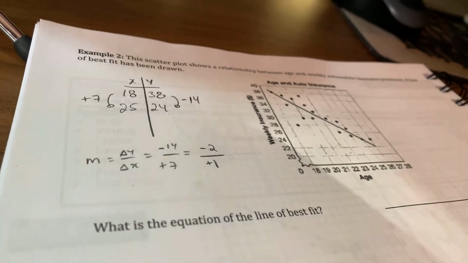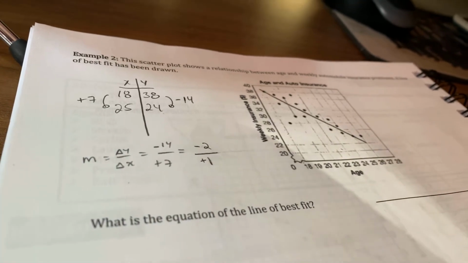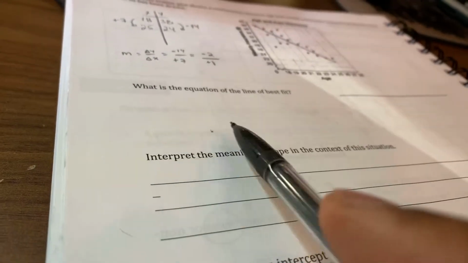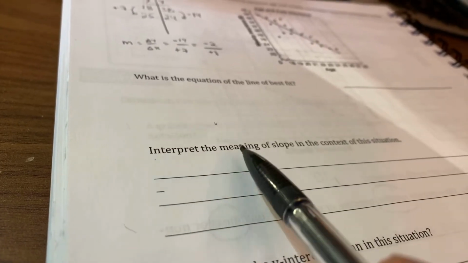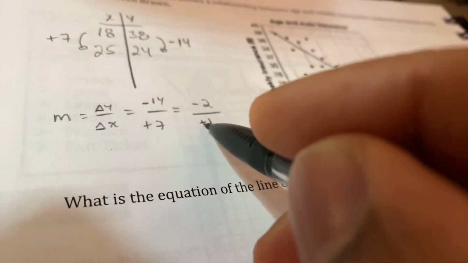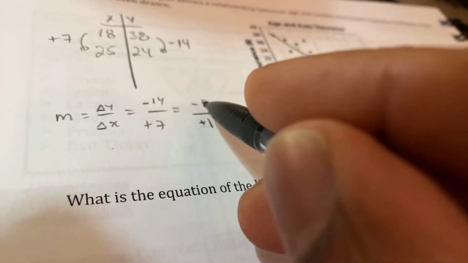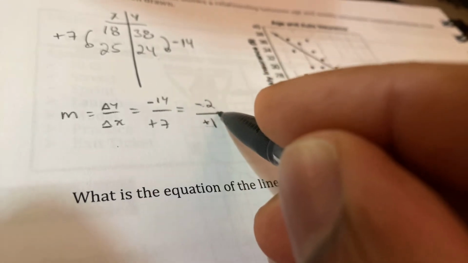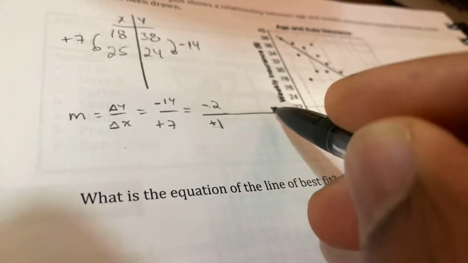Now, I love calculating slope because the slope tells us what this graph means, right? Let's talk about this question. Before we form our equation, interpret the meaning of the slope in the context of the situation. Well, we know the situation, right? When every one of what goes up, this goes down by 2. What do you think you should write here in words?